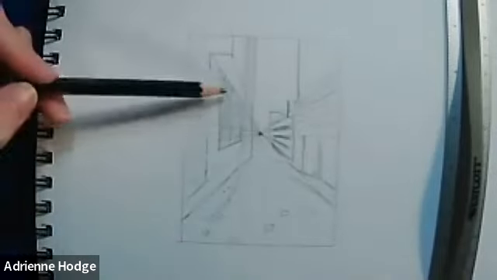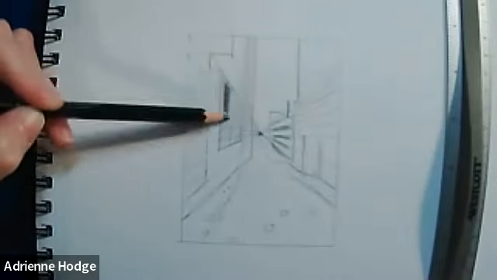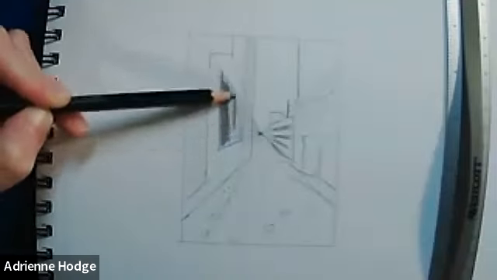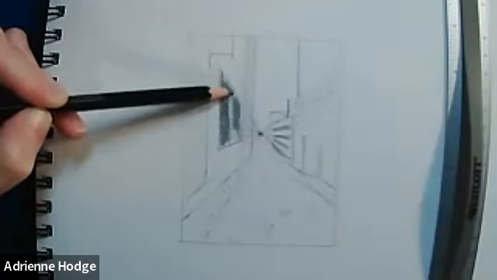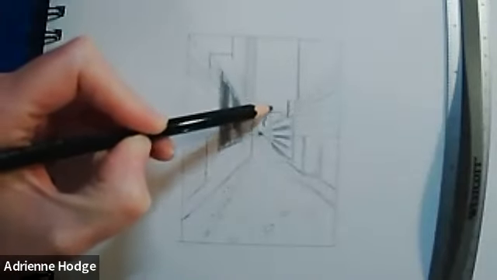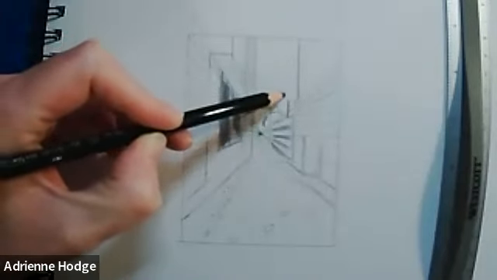Okay, so let's grab a pencil with a little more value here, my 8B, and just add some details. And like I said, these will depend on your drawing skills.